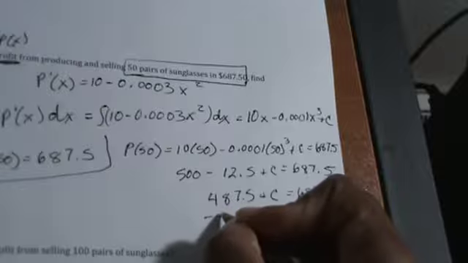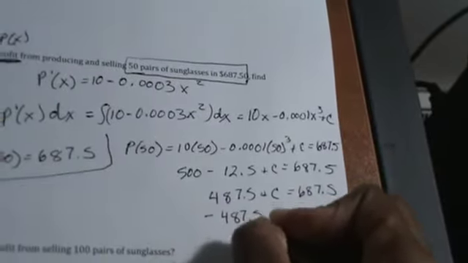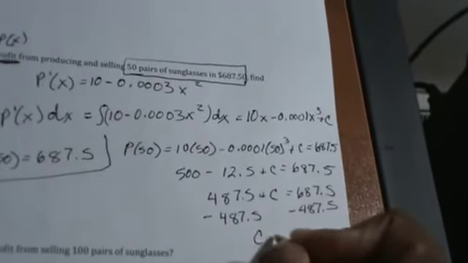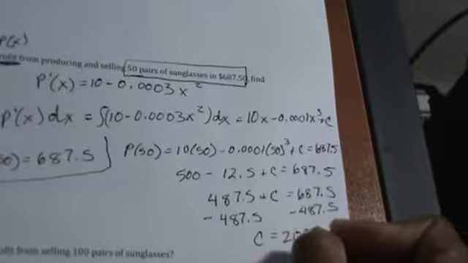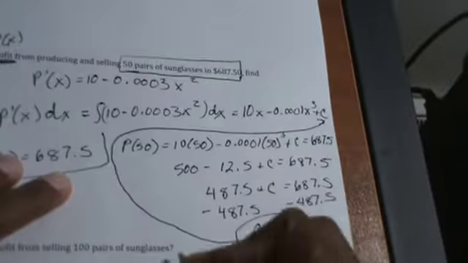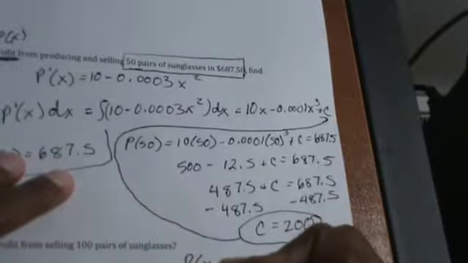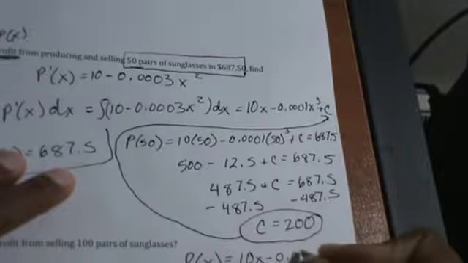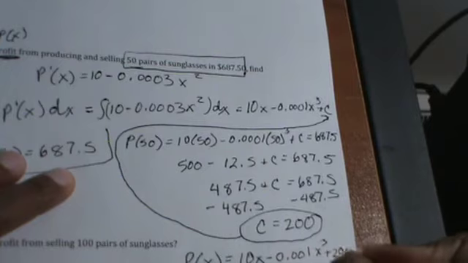So when you subtract 487.5 from both sides, you get that C is equal to 200. All right, this goes all the way back there. So that says your profit function equals 10x minus 0.0001x cubed plus 200.